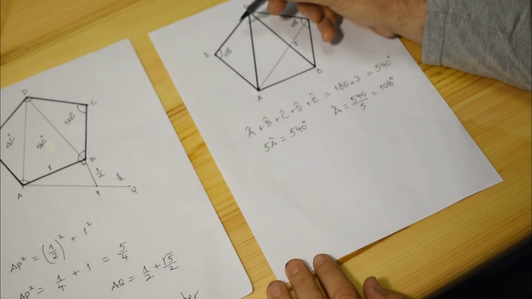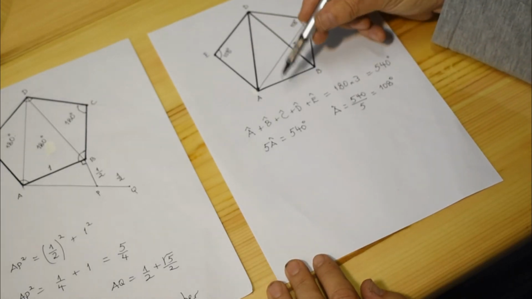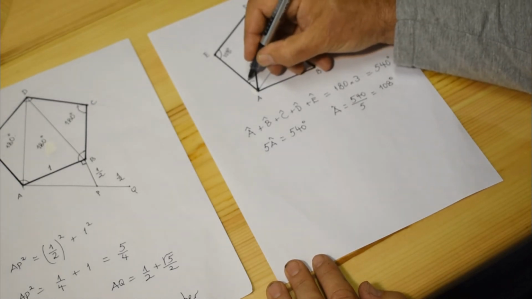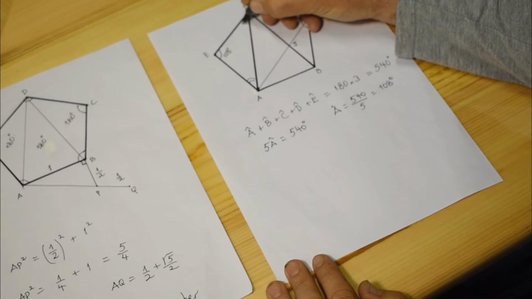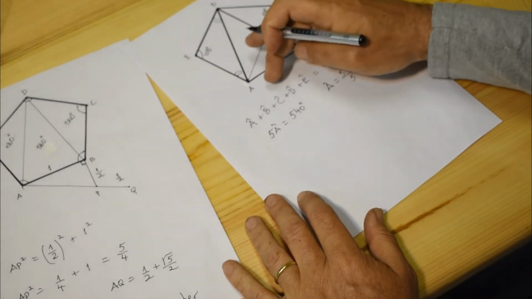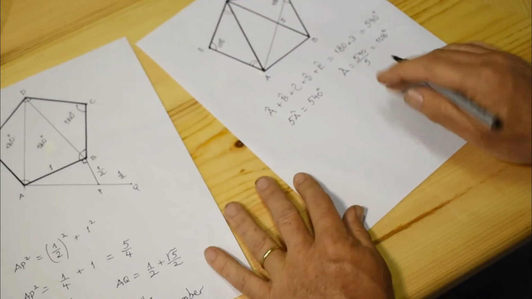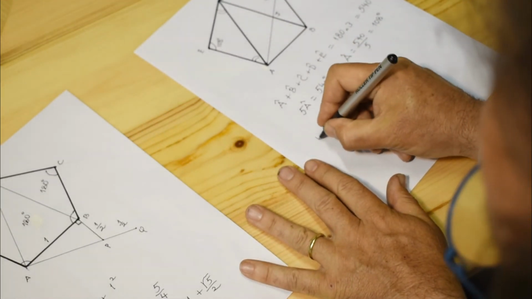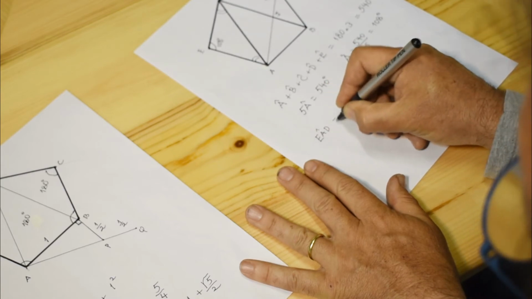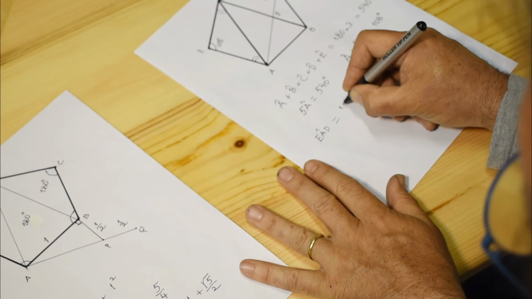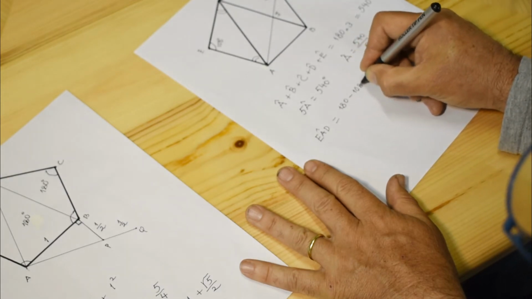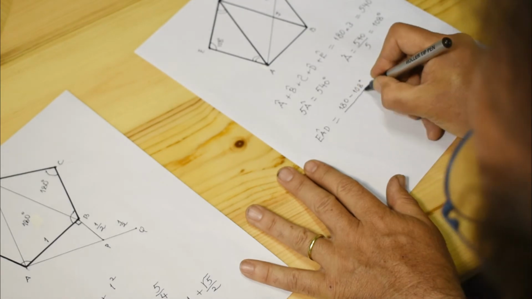This is an isosceles triangle, AED. So these two angles need to be equal. How can we calculate EAD? EAD is 180 minus 108 divided by 2.